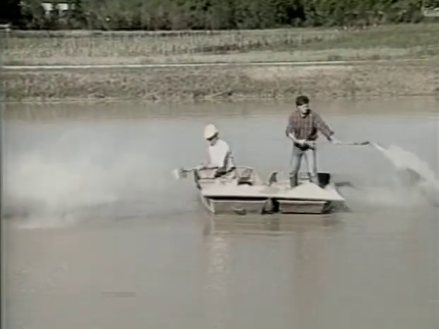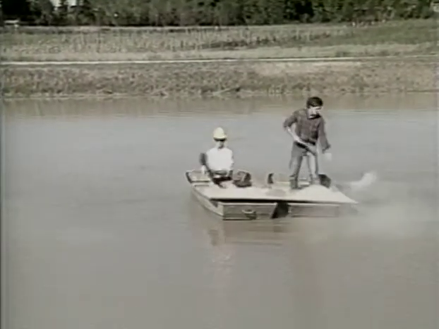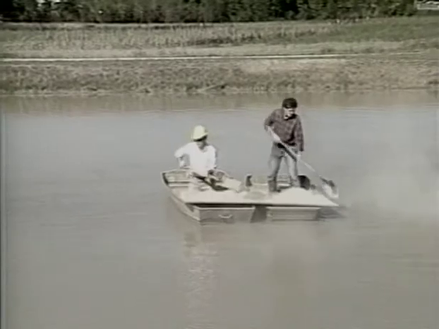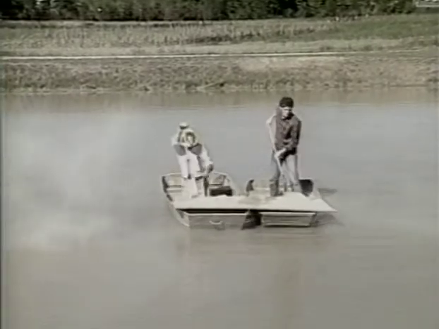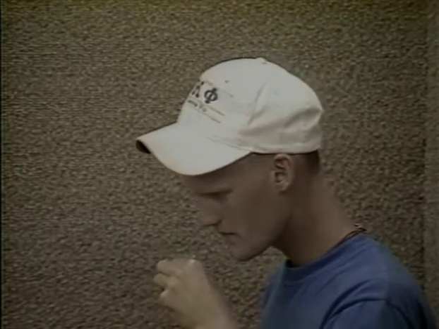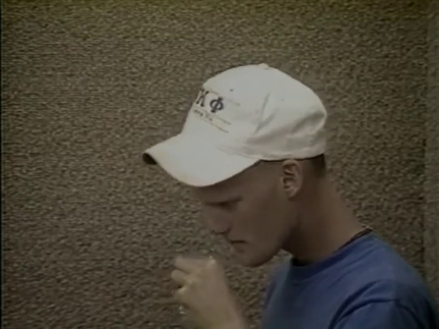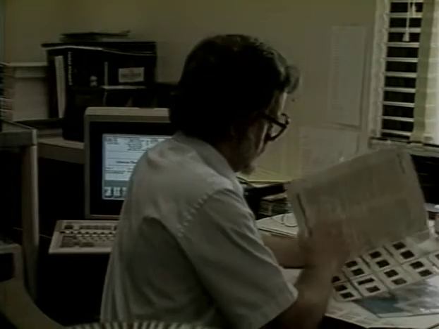Liming to increase pH in this case will usually solve this problem by increasing the buffering capacity of the water, thereby stabilizing pH. Hydrogen sulfide has a distinctive rotten egg smell and may be easily detected in this manner. For further testing, consult your county extension agent.